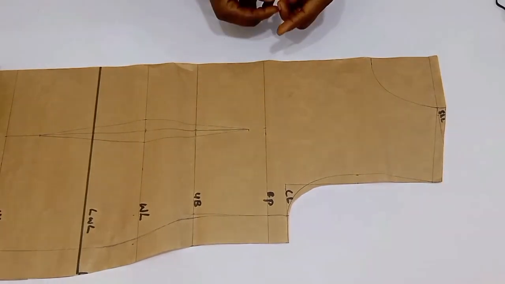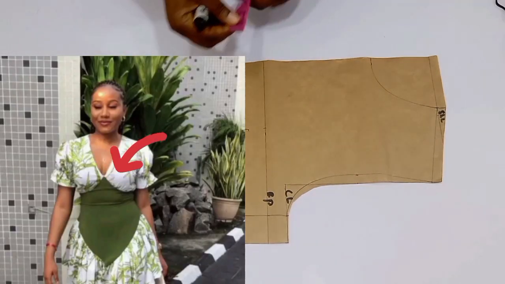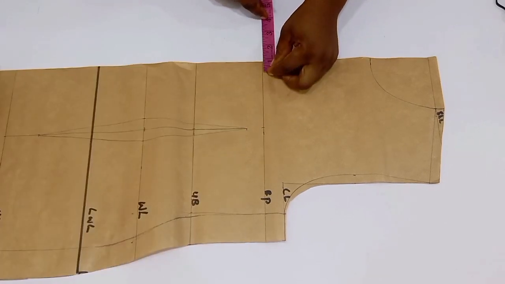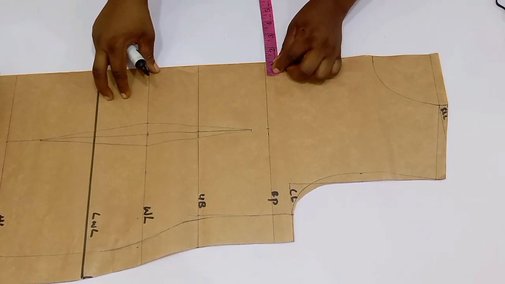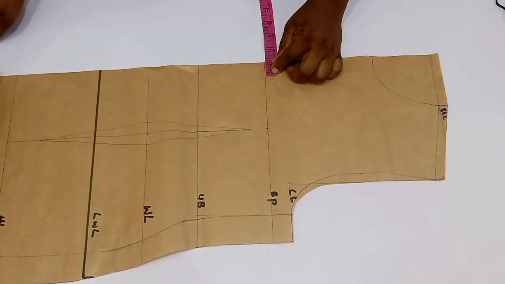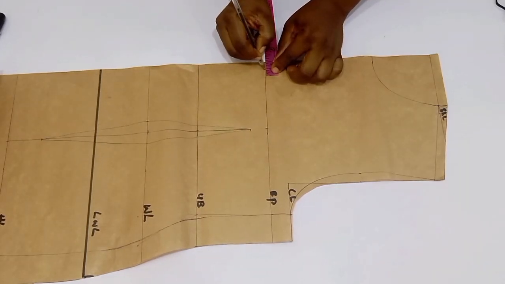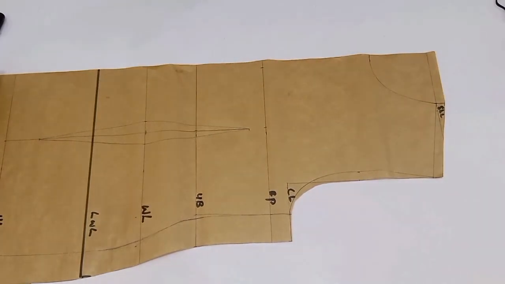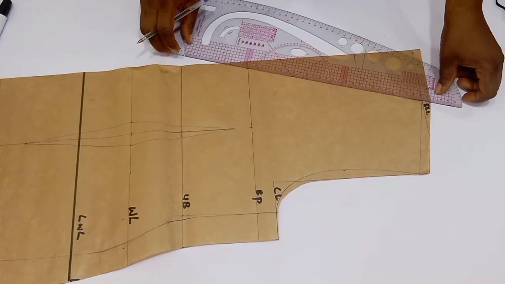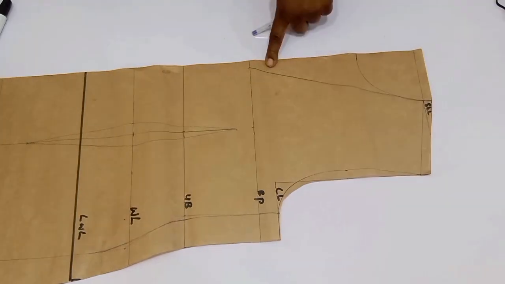Okay, so we are going to start with creating our cups. That is the first step. So what I'm going to do is place my tape on the bust points and then come in by half an inch, just like this. But before you do that, you're going to consider where you want your neck depth to be. I want my neck depth to be on this bust point line, so you're going to go ahead and from that half an inch connect into the neck width, just like this.